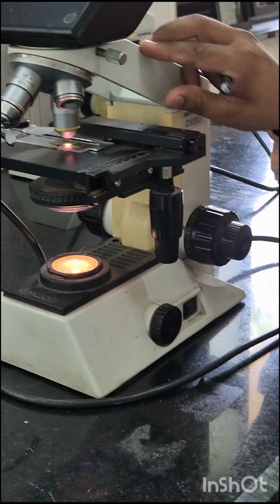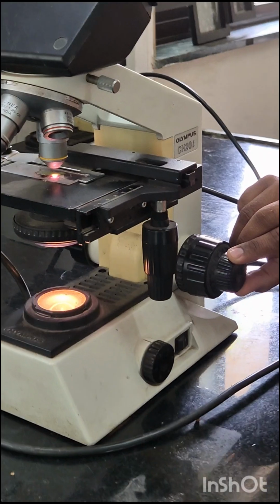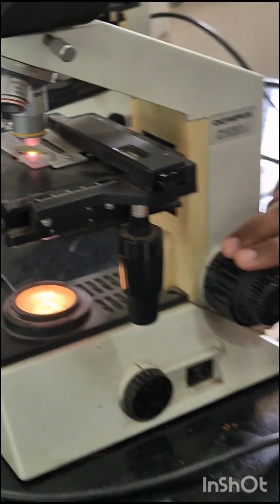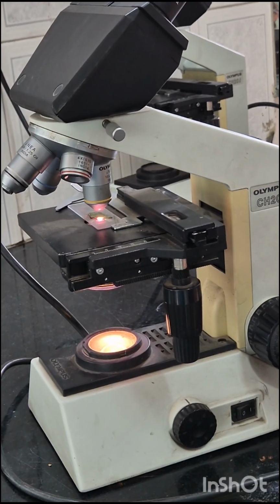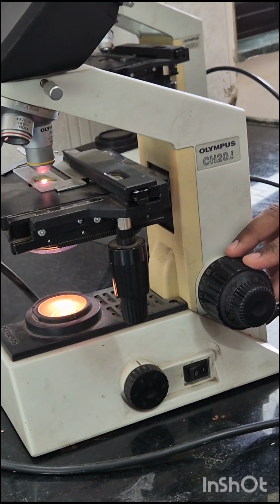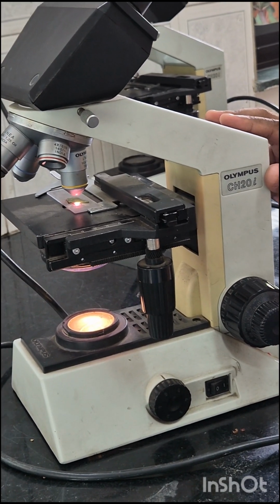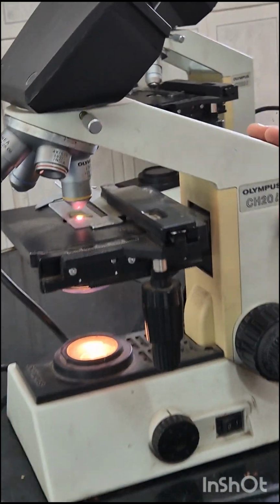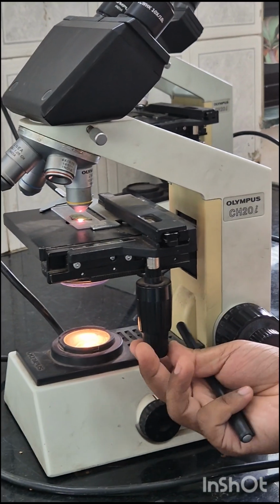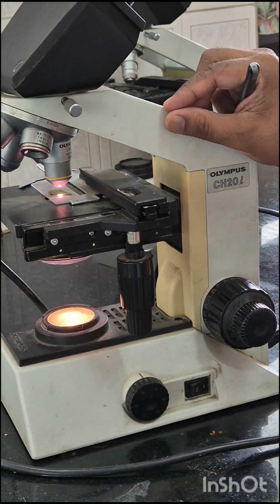The adjustment knobs. The adjustment knobs are the control knobs used to focus the microscope on the specimen. These knobs are of two types. Fine adjustment, you can see here is fine adjustment, and second is coarse adjustment. This is fine and this is coarse adjustment. Fine adjustment knob is a smaller knob and is used to move the stage up or down very slowly. The stage covers a very small distance on each rotation of the fine adjustment knob. It is used to sharpen the image. It is mostly used while viewing under high power.